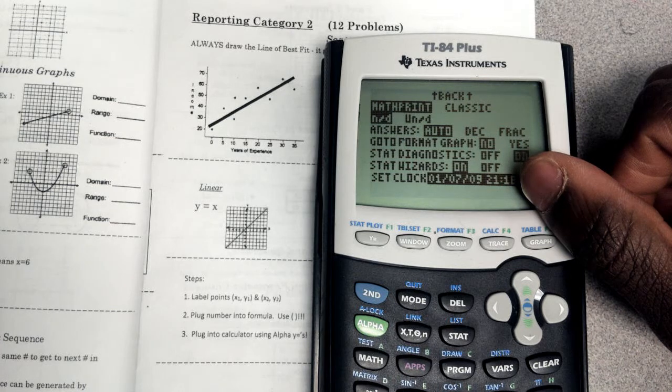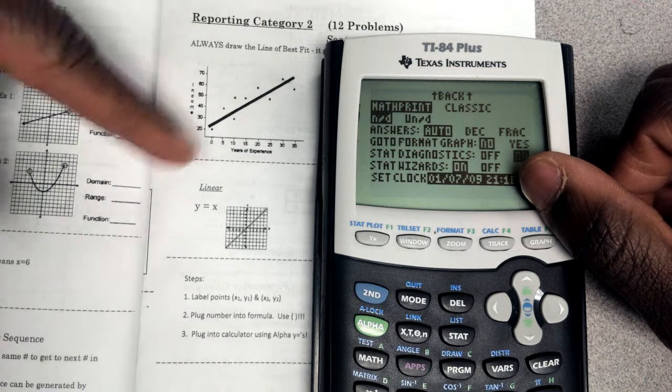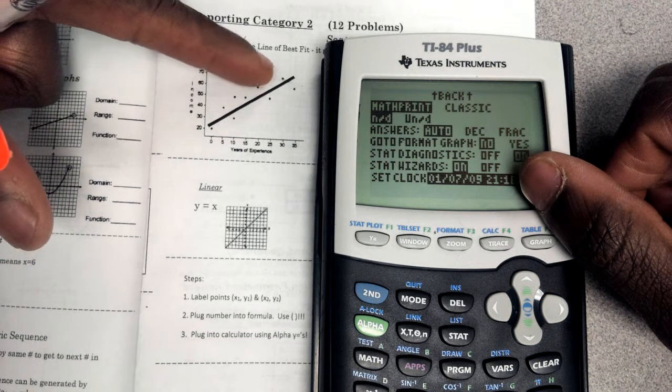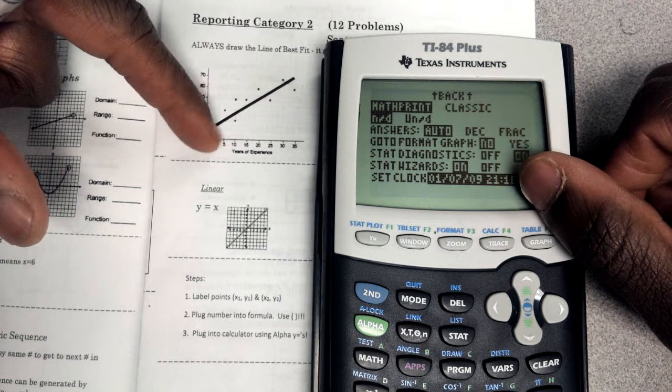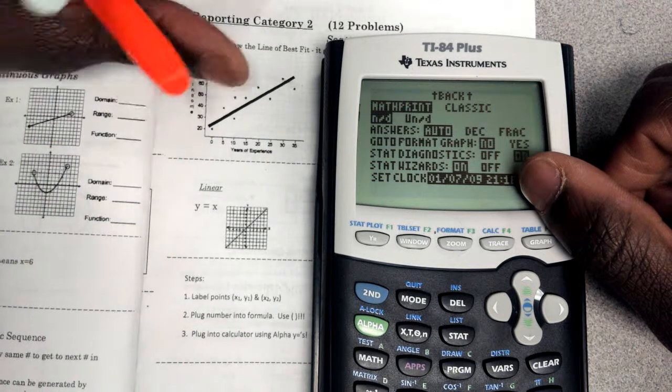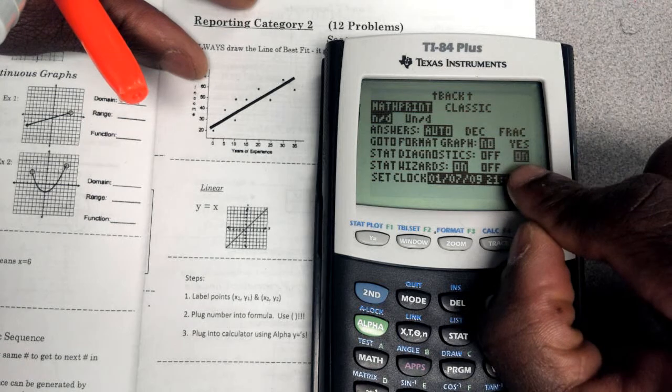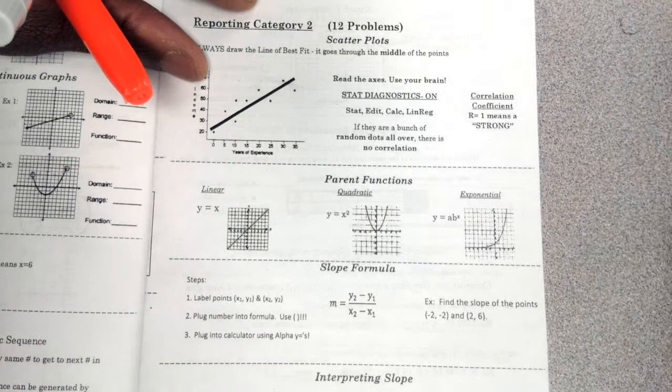Now if you have a graph, you can kind of read the correlation. Like I said, this one is pretty strong, probably around 0.7, 0.8ish. But it will be even more accurate if you can put the points in and turn your stat diagnostics on.